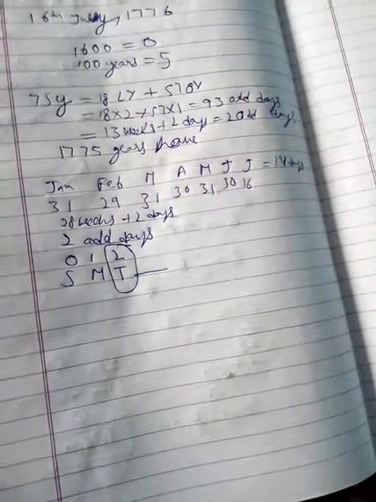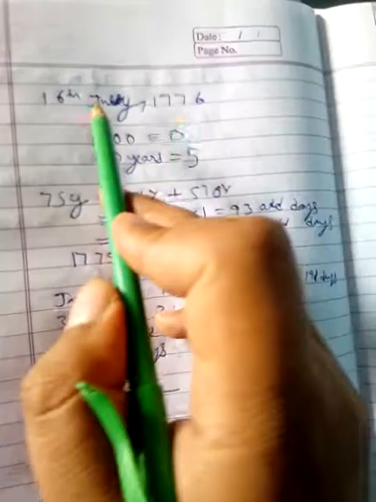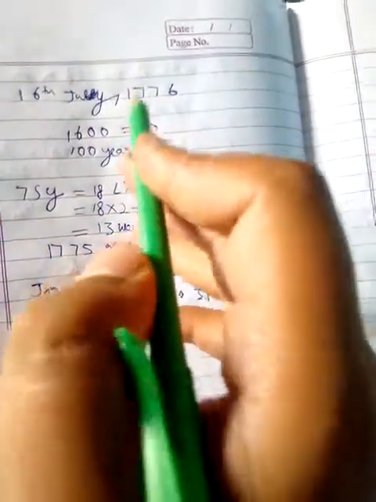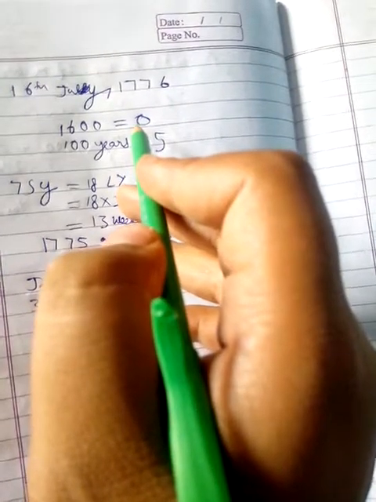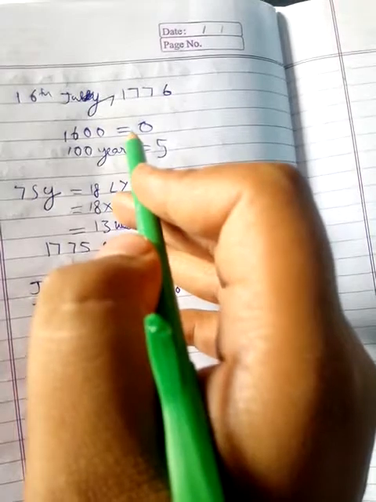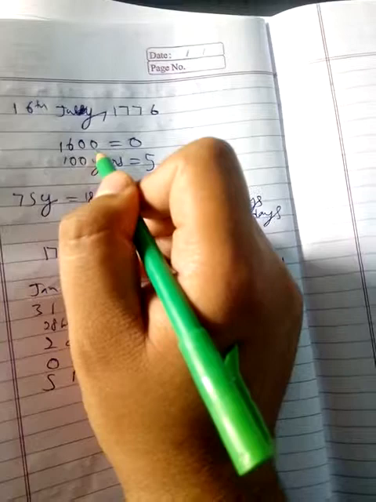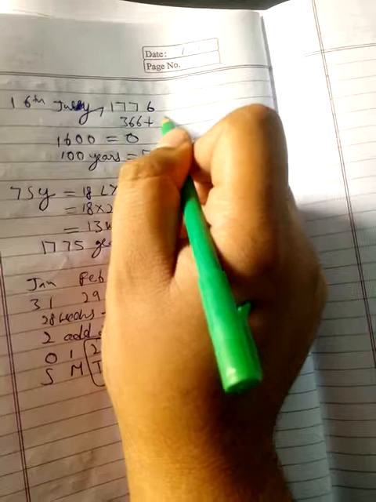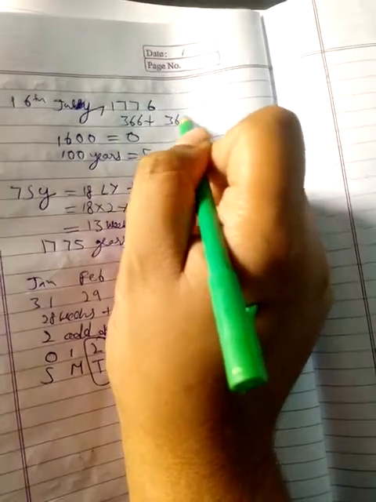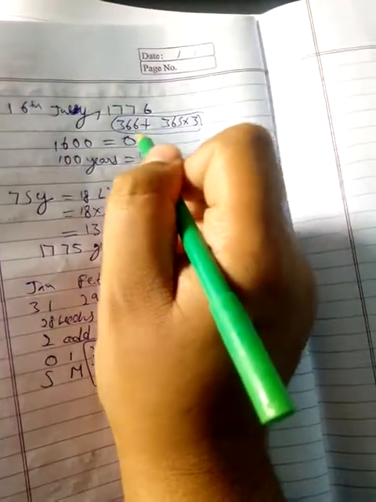Okay, so hope it is clear to you. Let me make you understand one more time. We need to find the day on 16 July 1776. In these 1600 years we have 0 odd days. Why do we have 0 odd days? Because it is a leap year cycle: 366 plus 365 into 3, that will make 4 years.